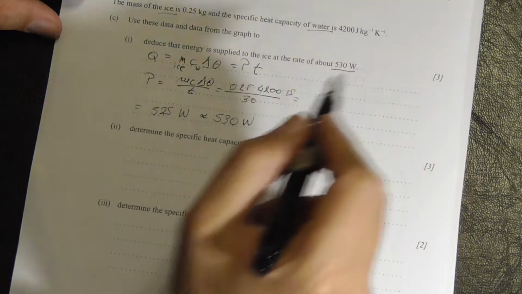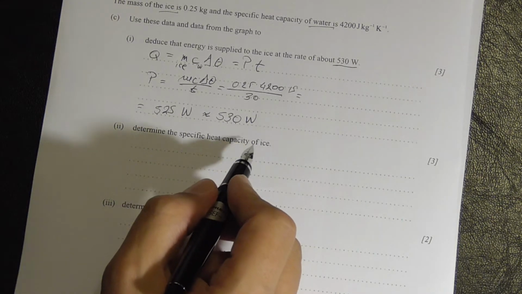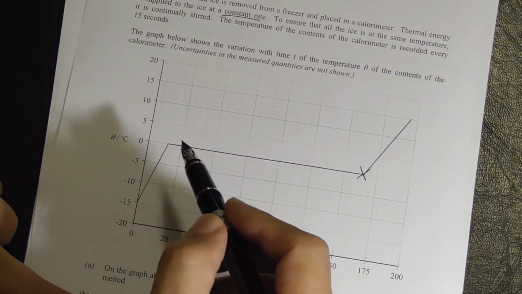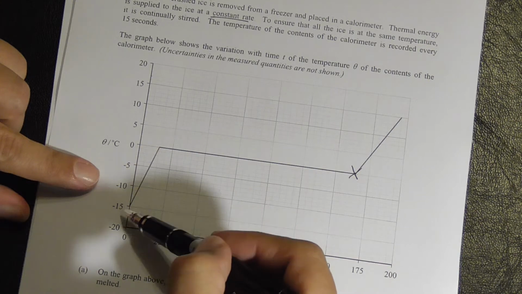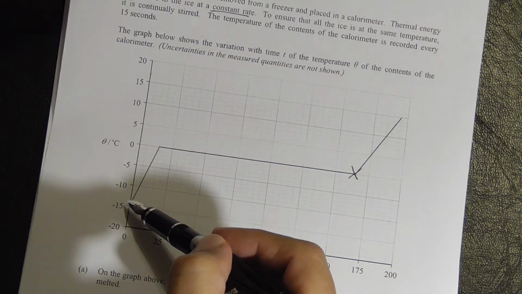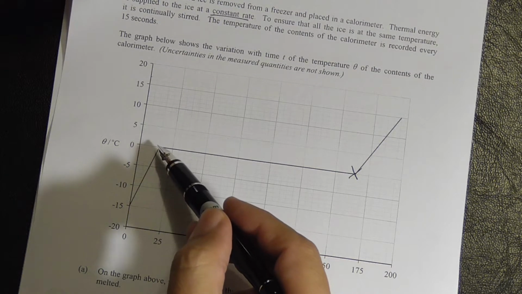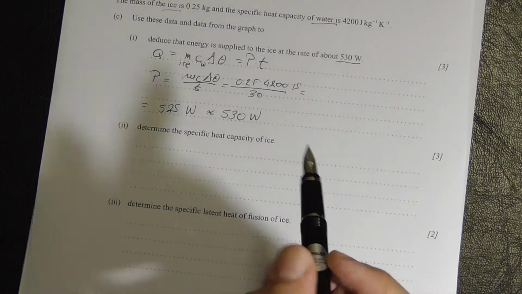Done. 3 marks. Determine the specific heat capacity of ice. Okay. Since I'm looking for the specific heat capacity of ice, I need to look at this region. So this is the region where ice is heated, goes from minus 15 to 0. So delta theta is 15 in absolute value.